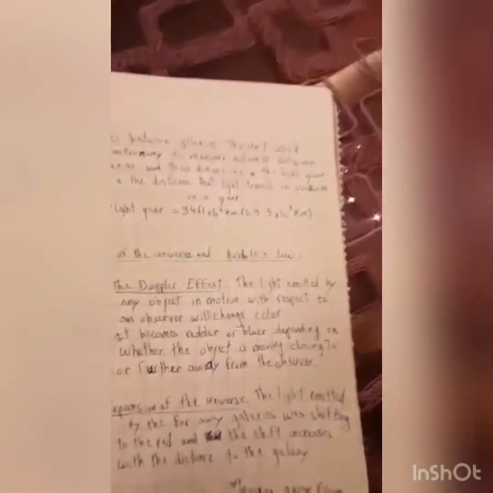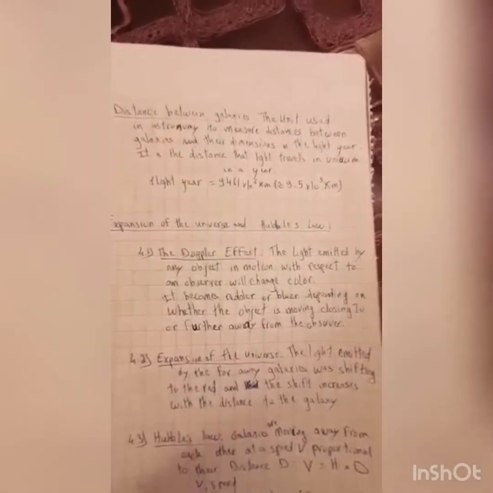It is the distance that light travels in vacuum in a year. 1 light year equals 9461 times 10 power 6 kilometers, approximately 9.5 times 10 power 9 kilometers. This is the distance used to measure the distance between galaxies.